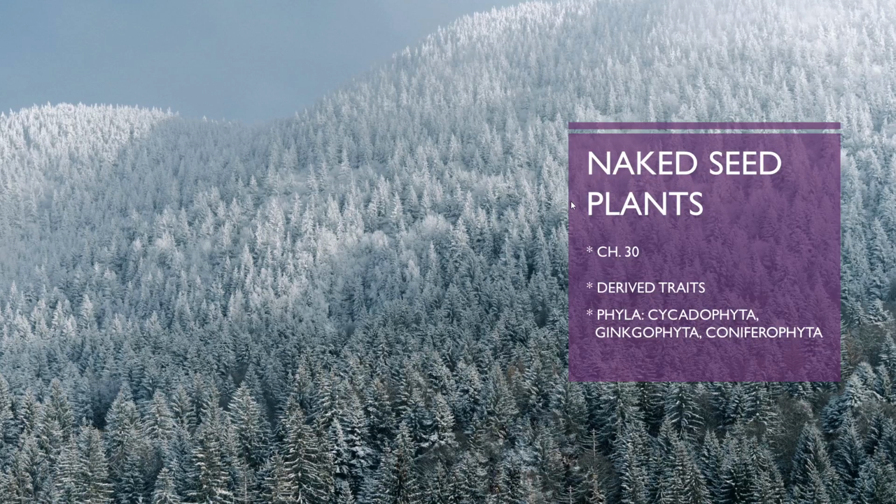We're going to be continuing talking about plants today, and specifically, we're going to be talking about seed plants, and then more specifically, we'll be talking about what are called naked seed plants. So, this is going to be chapter 30. My goal here for this lecture is to talk about derived traits for seed plants and then to look at the respective phyla for the naked seed plants, Cycadophyta, Ginkgophyta, and then we have Coniferophyta.